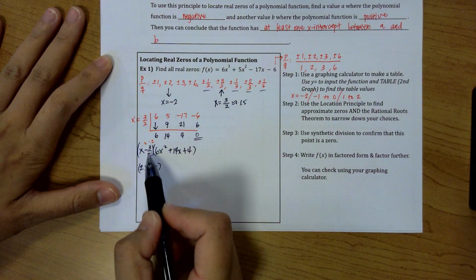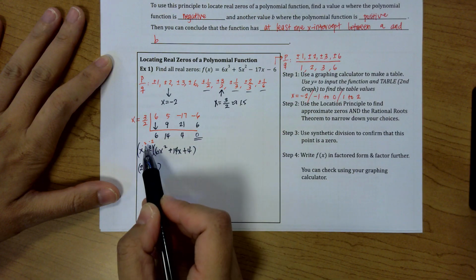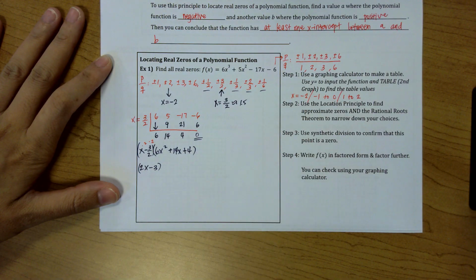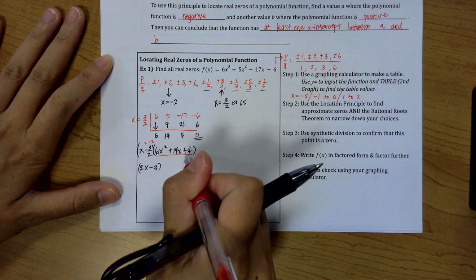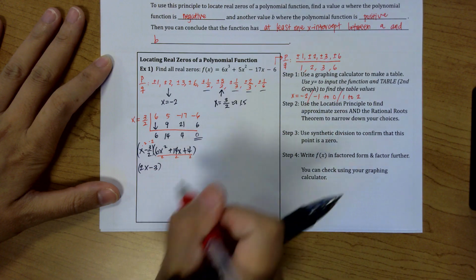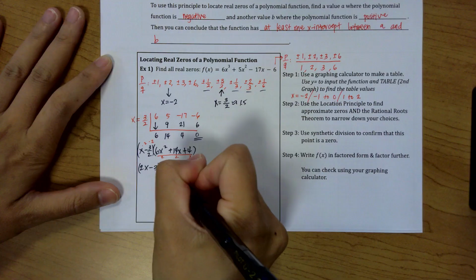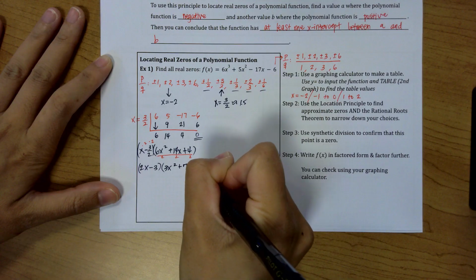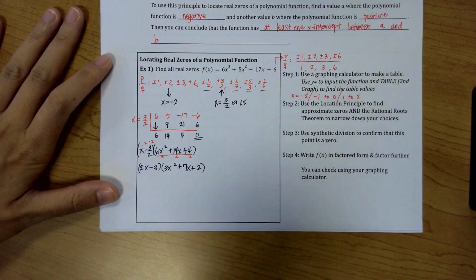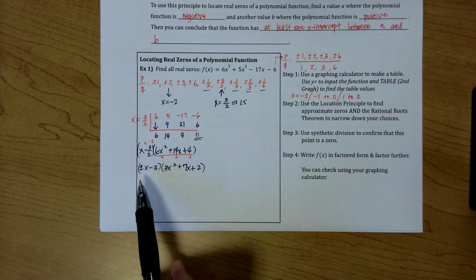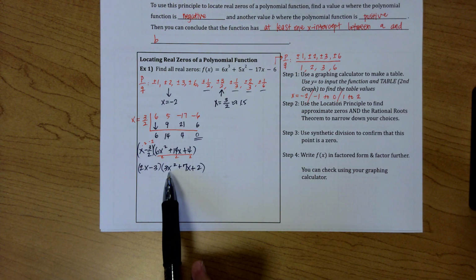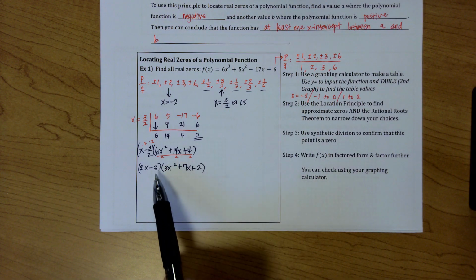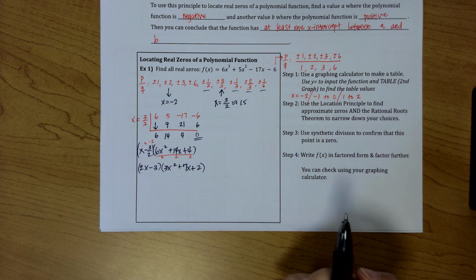Now, if I multiply this piece of my function by 2, I have to balance it out by making another part smaller, so I divide all of these by 2. That gives me 3x squared plus 7x plus 2. You can check that your function is factored correctly by multiplying: 2x times 3x gives 6x cubed.